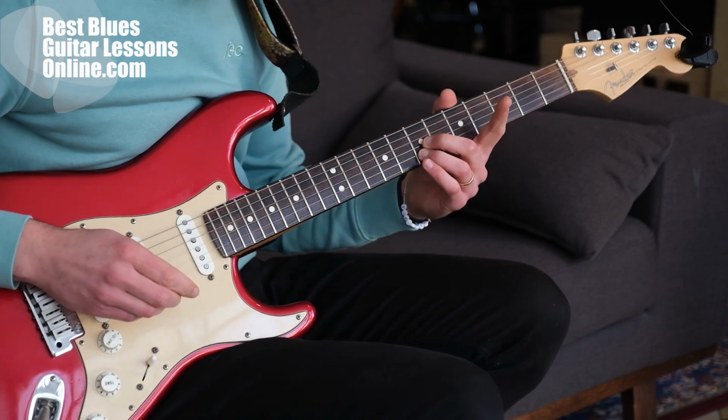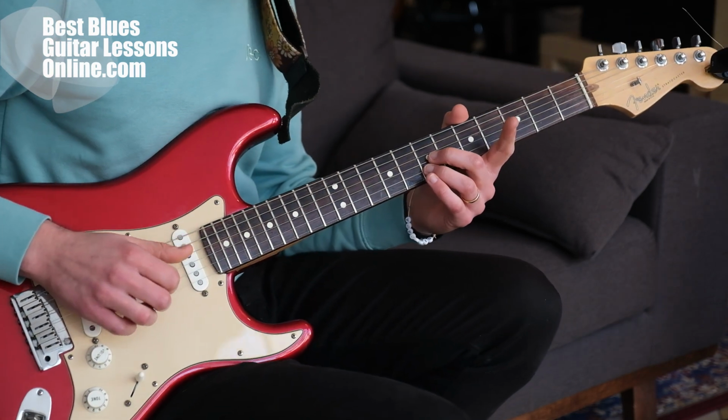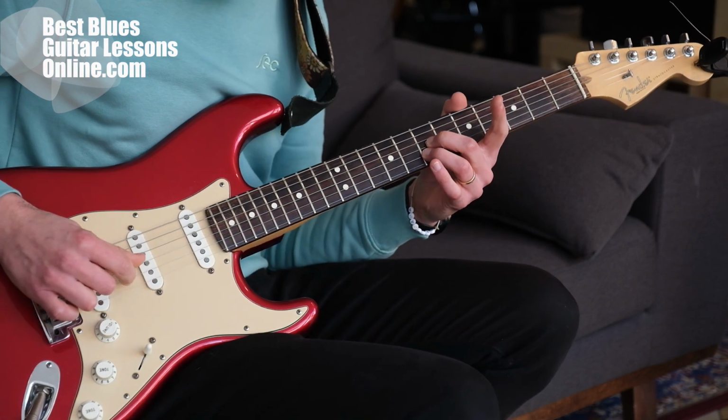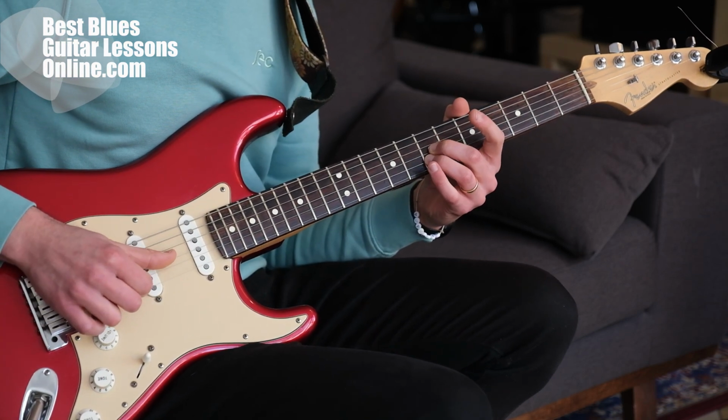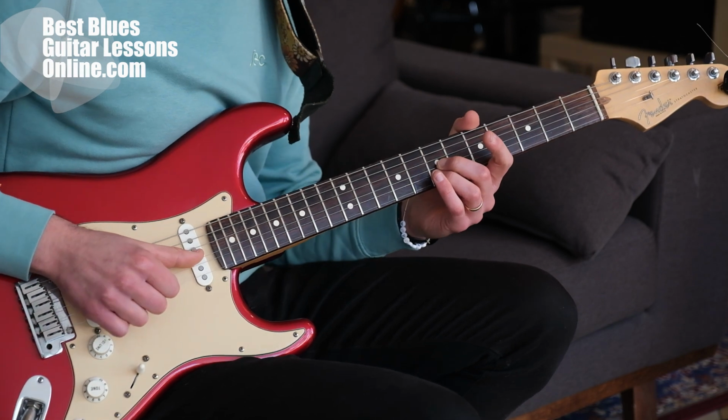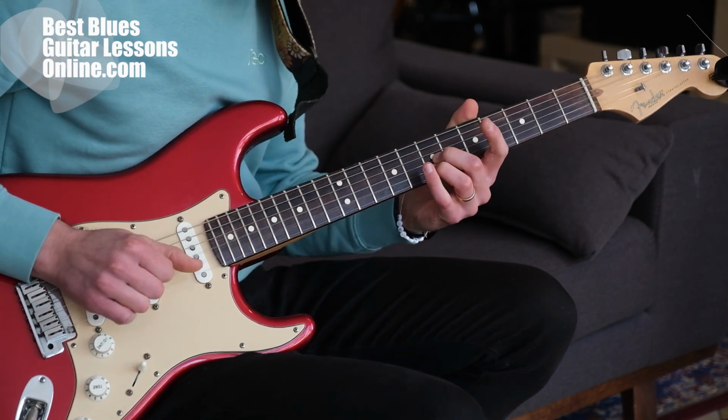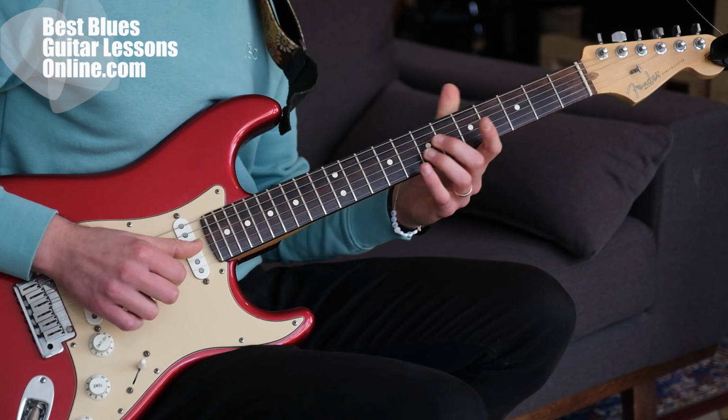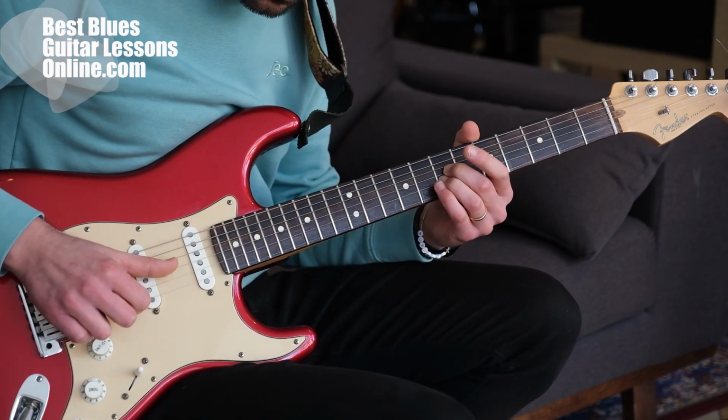And if you're wondering how to play this famous double stop, it's just the 7th fret on the G string and then the 7th fret on the B string. And we can also bend it up with a little blues bend. So you just push up the strings a little bit after you play it.